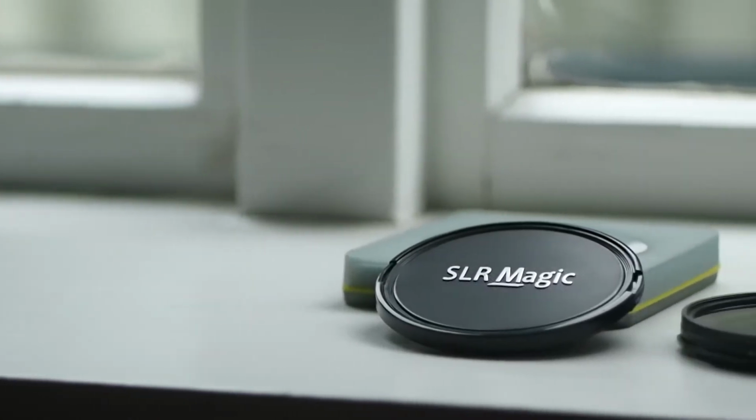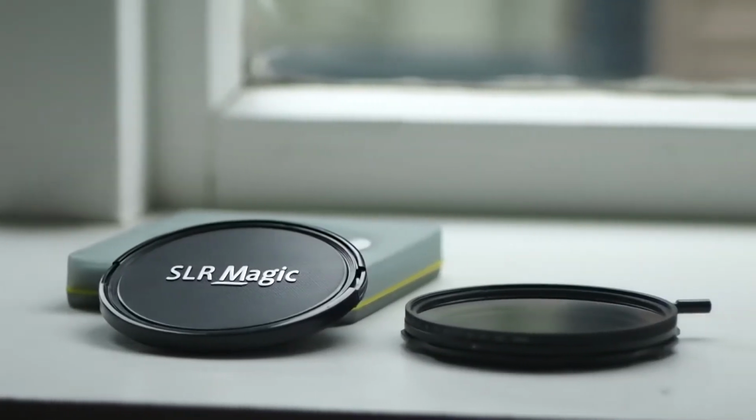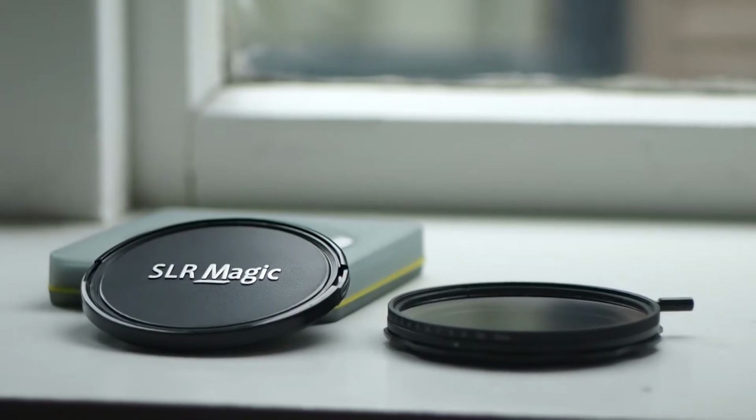In this video, I'd like to talk about and do a tutorial about the SLR Magic Variable Neutral Density Filter.